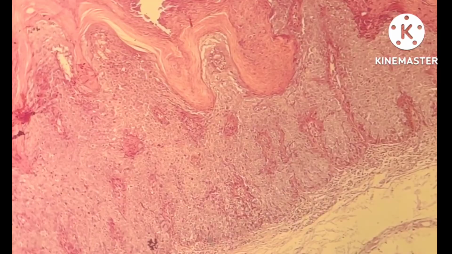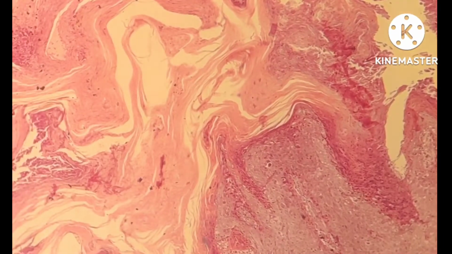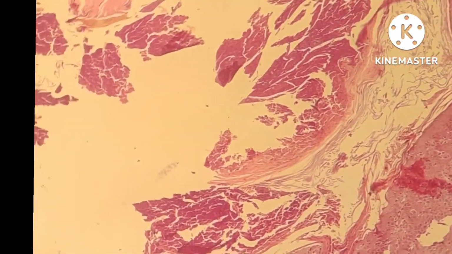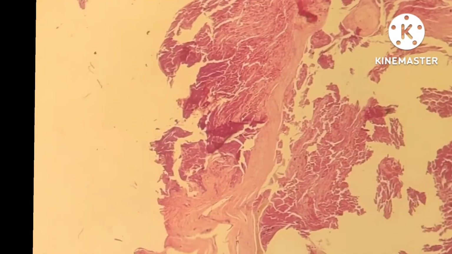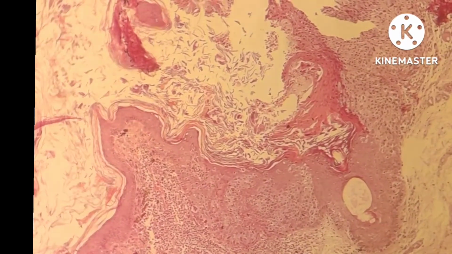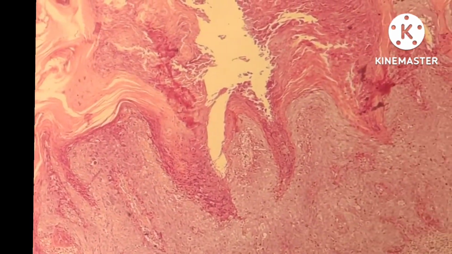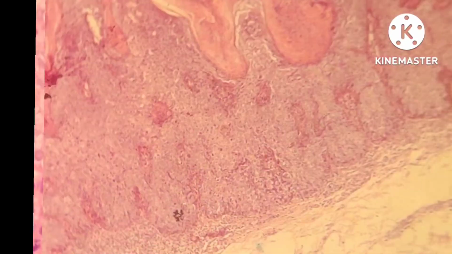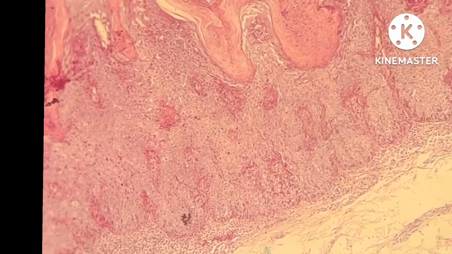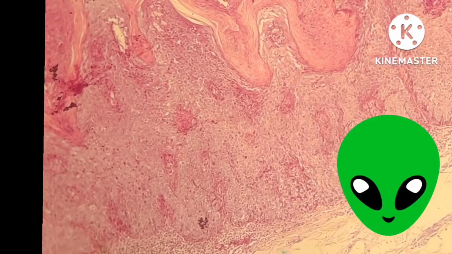So look at all the changes. Start methodically. Observe the keratin layer, the changes in the keratin, then the epidermal thickness, the changes in the epidermis. What are the changes that you have identified? Could you identify all the features? Don't bother about the diagnosis.